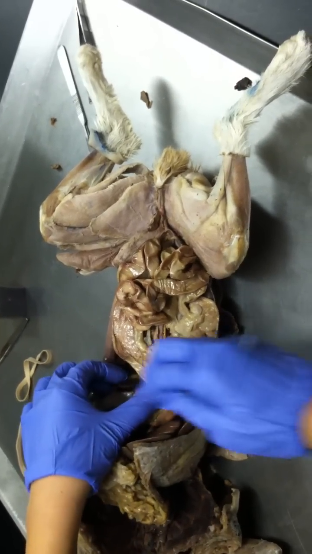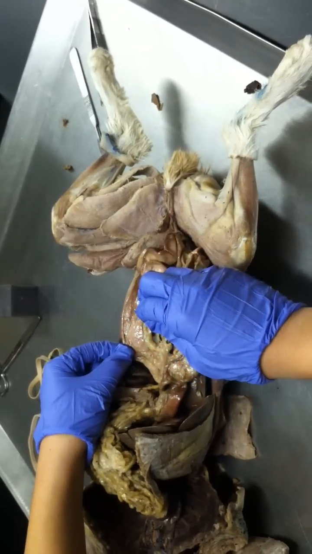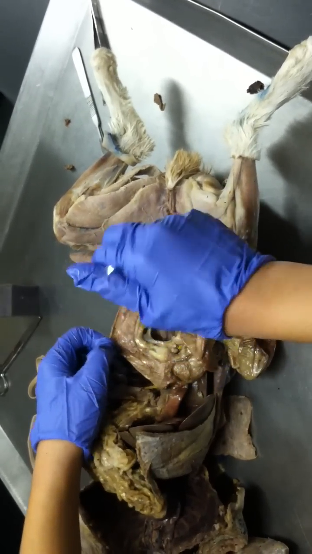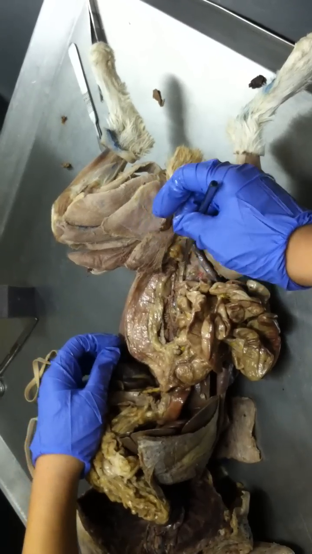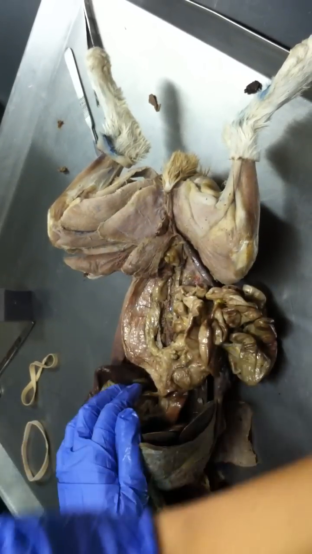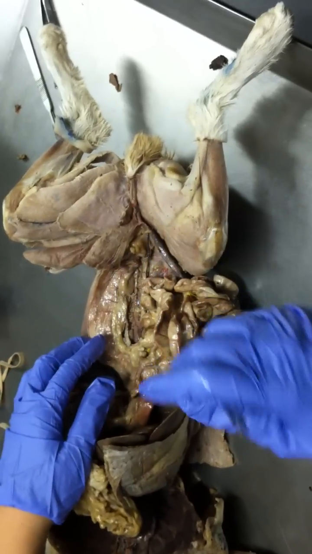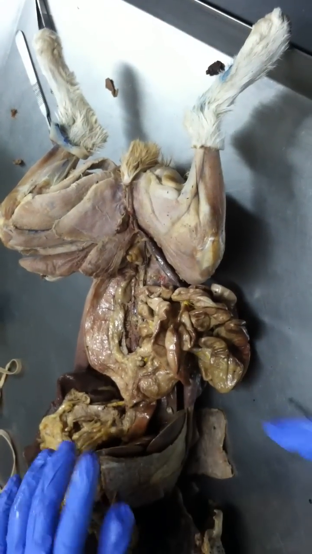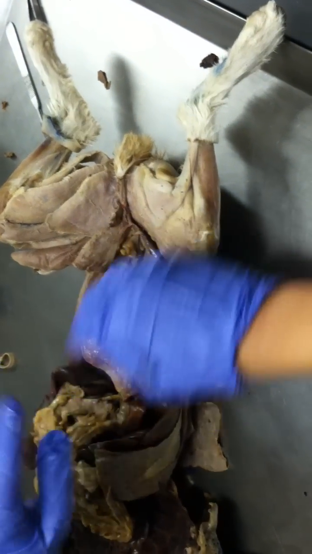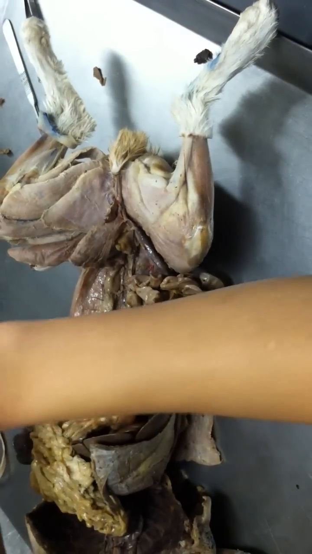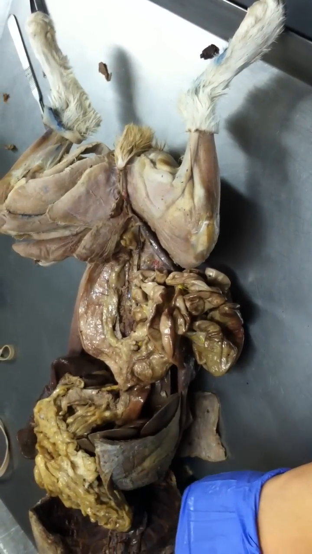Ascending colon, transverse colon, descending colon, sigmoid colon. And the sigmoid colon, remember, it's a little S shape. It's pretty deep and very difficult to see. More likely, you guys will see that on the models versus the cat. And same thing with the rectum, and the anus is just an opening. So we went through the entire tube, right?